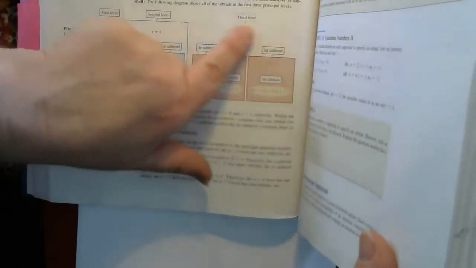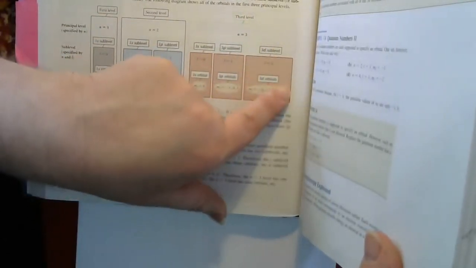N equals 2 has two types of orbitals in it. It has a single s-type orbital, that's the 2s orbital, and it has three 2p orbitals. So actually the total number of orbitals in shell number 2 would be 4, a single s orbital and 3 p-type orbitals.